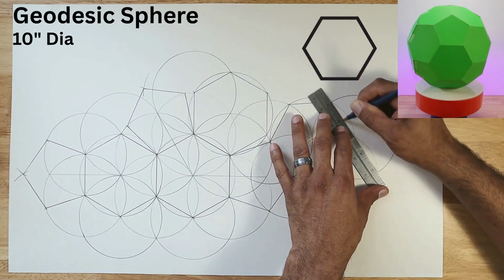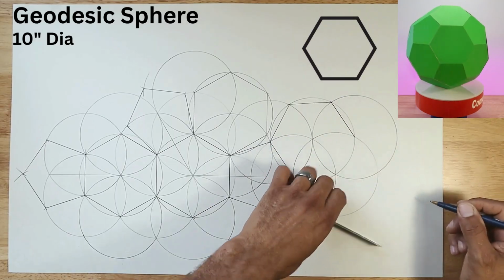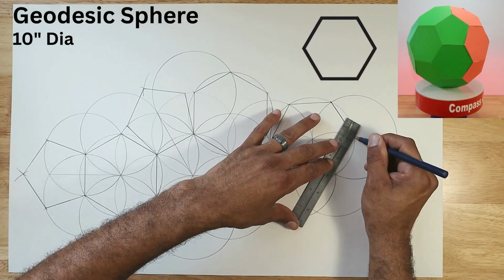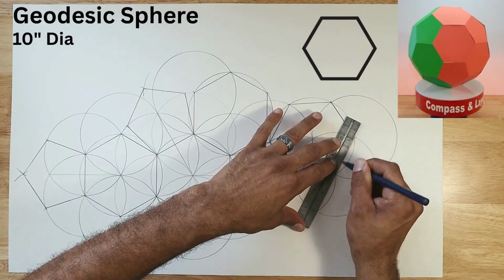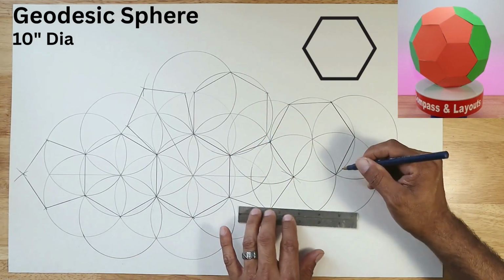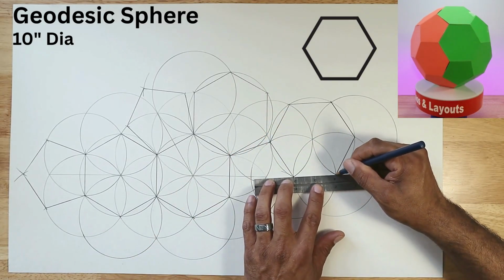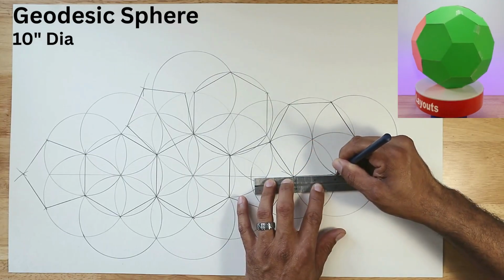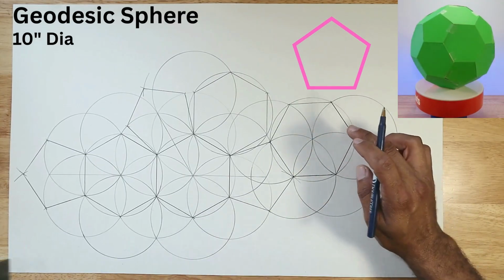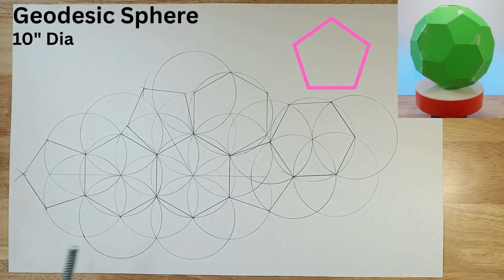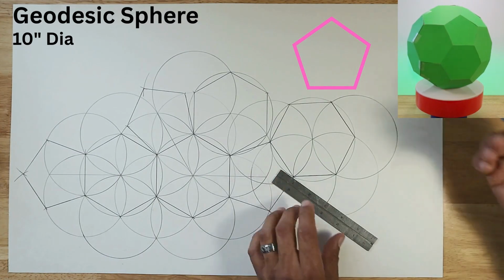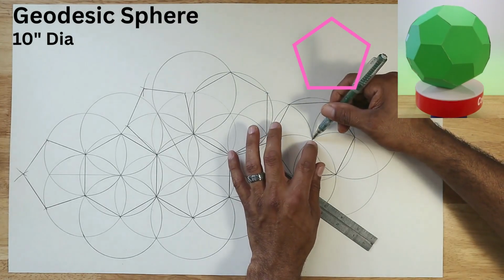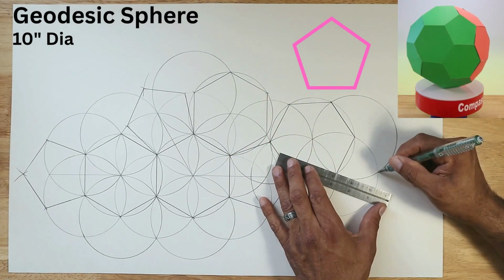Hopefully you guys can see this with the pen. Okay, so there's a hexagon. Now let's expose the pentagon. So same deal. You're gonna run a line from this point to that point there.